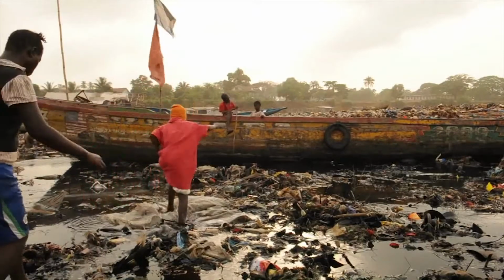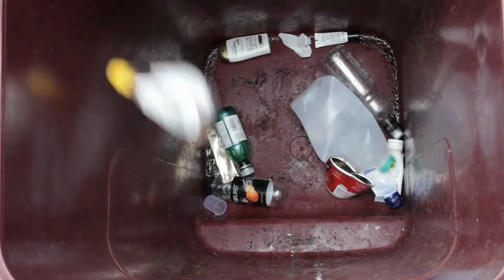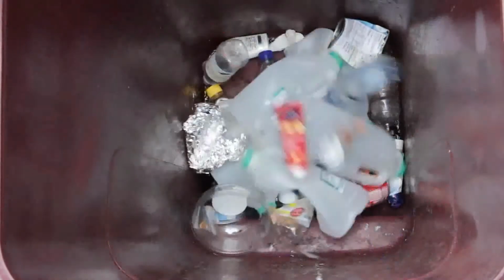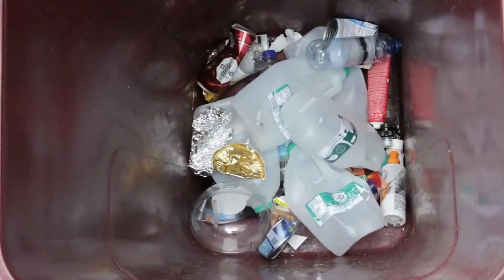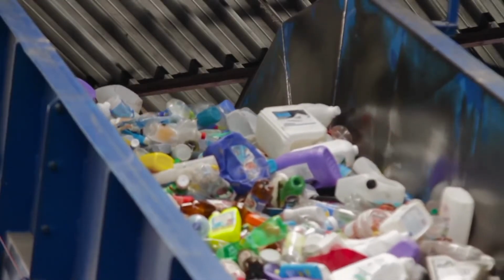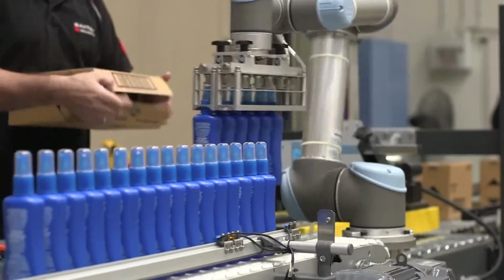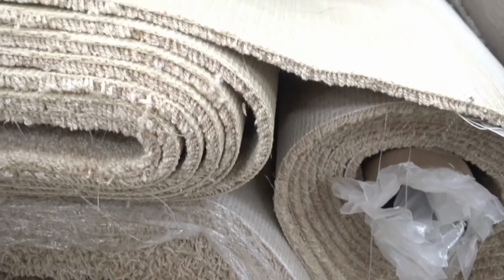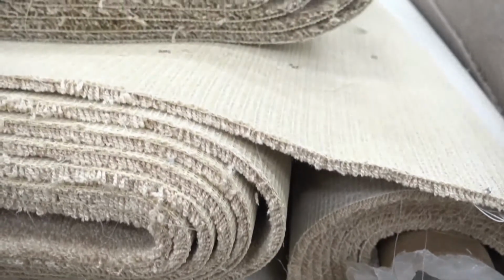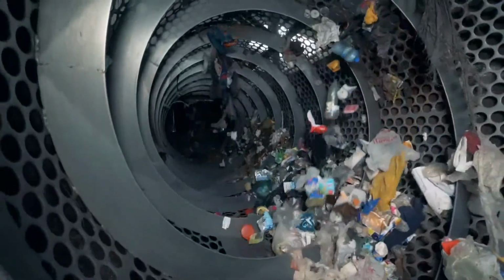What can we do? Recycling? Of all the plastic ever generated as of 2015, only 9% was recycled. Even when it is recycled, plastic degrades. Your plastic soda bottle maybe becomes a shampoo bottle, then a floor mat. Even in the best case, it doesn't recycle, it downcycles.